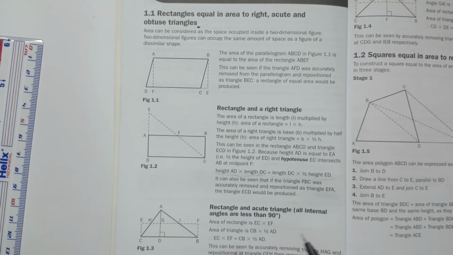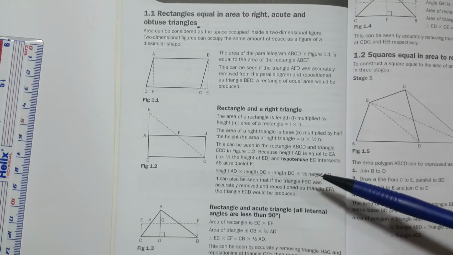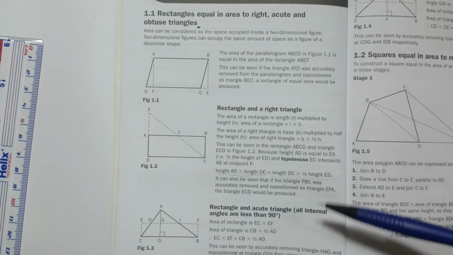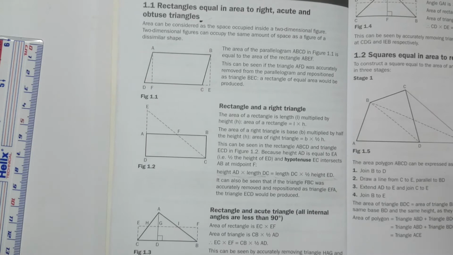Okay, the reason why we're doing this is because when you're drawing plans or when you're surveying a certain area of land, you need to know how to simplify the area of a plot, or the area of any land or anything.